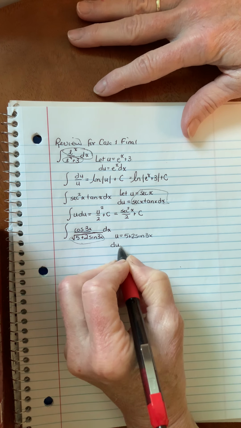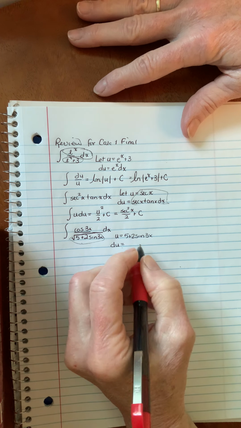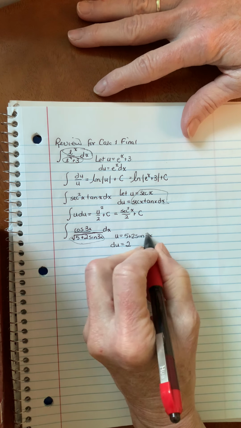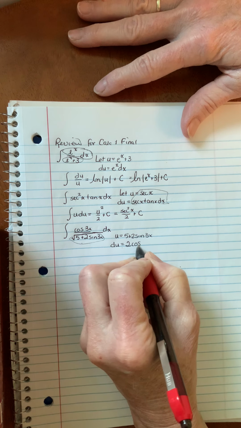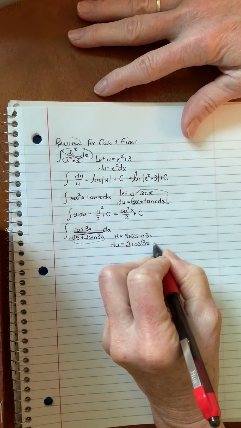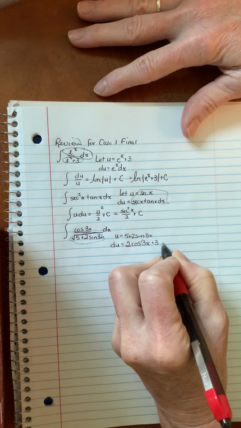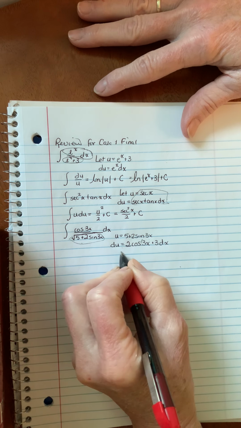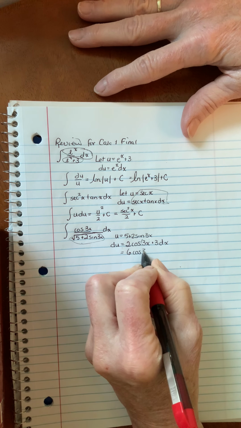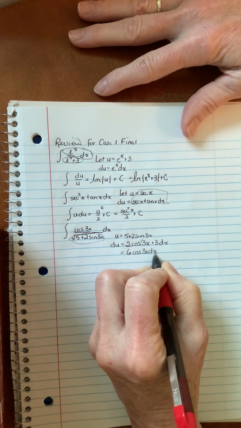So then du is equal to the derivative of 5, which is 0, 2 times the derivative of sine 3x. This is a chain rule problem, so it's cosine 3x times the derivative of 3x, which is 3. And then dx. So we have a total of 6 times the cosine of 3x dx.